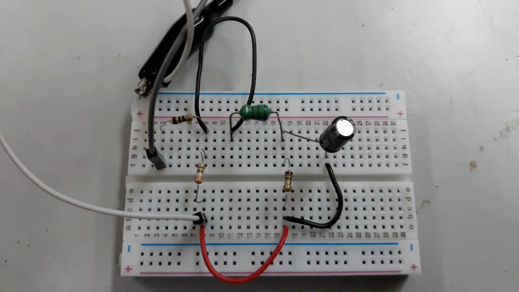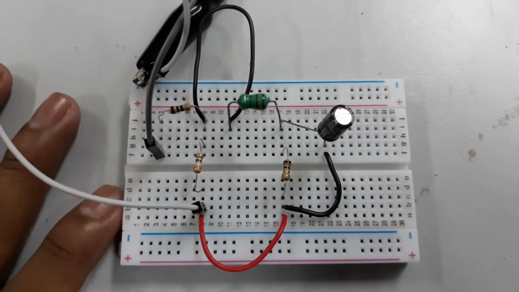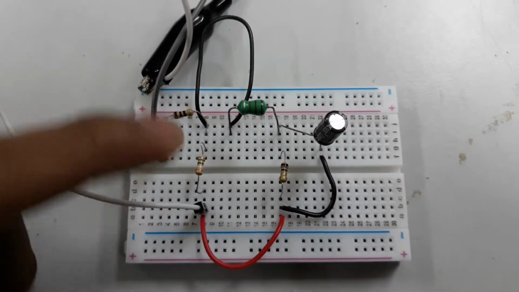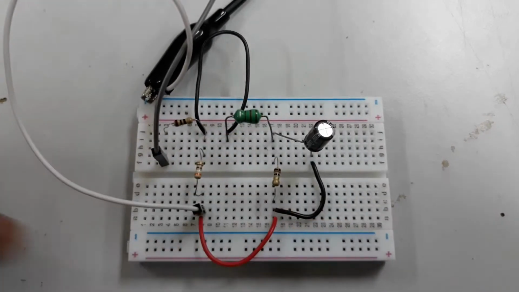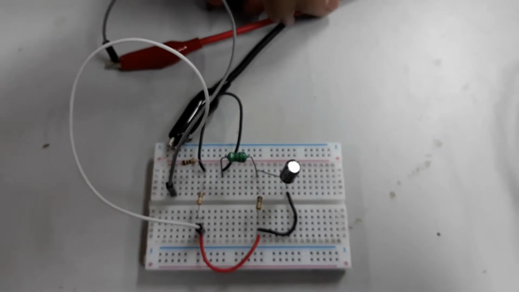Okay, this is our circuit loop. As you can see, this is our first loop, second loop, and third loop. And this is our source supply from the generator.